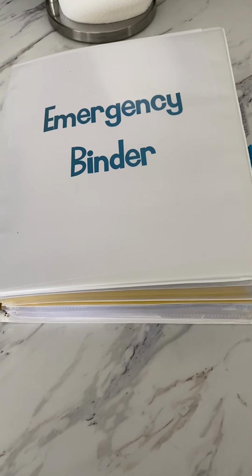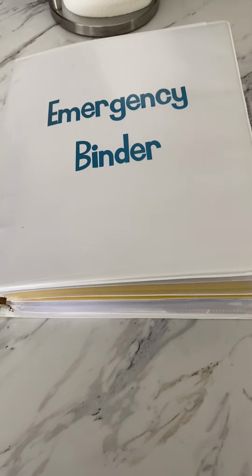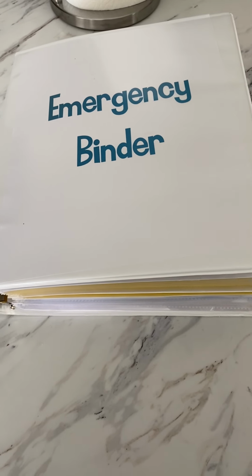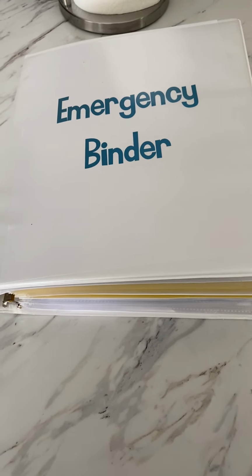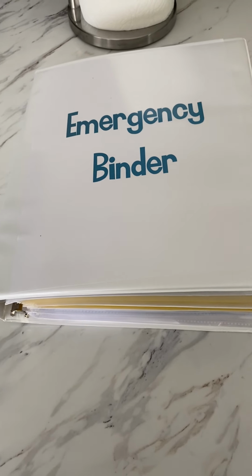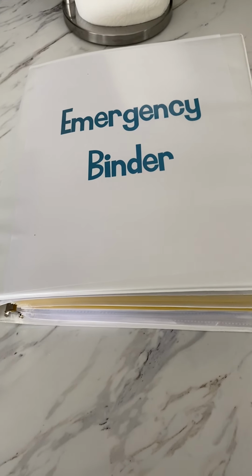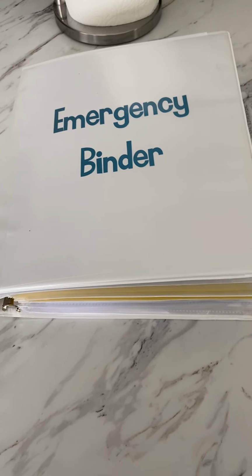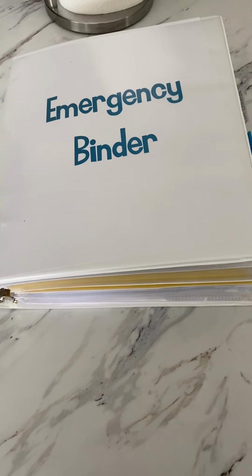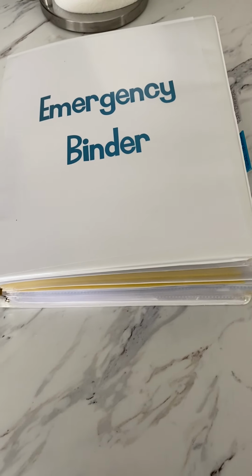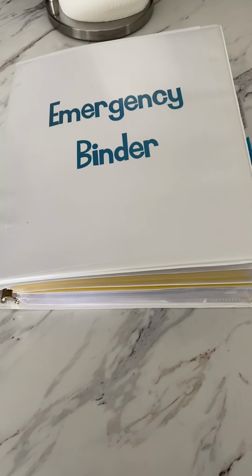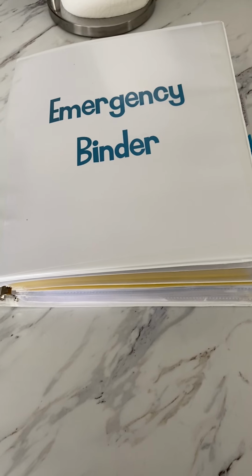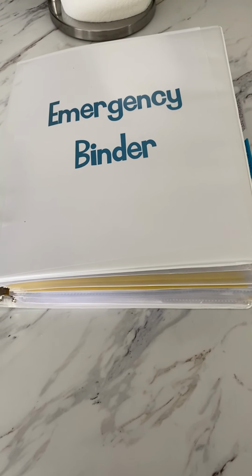Then your manila envelope will get mailed out to a friend or family member out of state that you can trust to just keep that envelope in a closet somewhere for you, just to keep it safe, so that if something were to happen and both of your emergency binders were lost, you would have the ability to have that sent to you and have your vital documents with you.